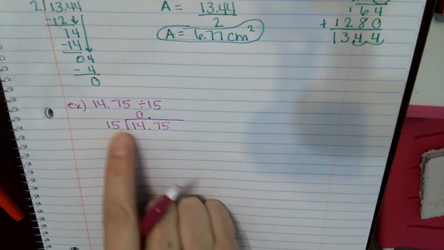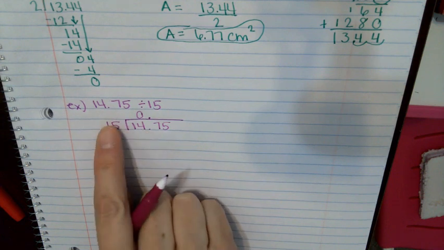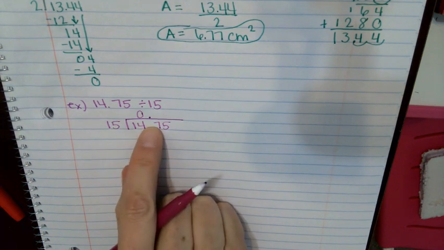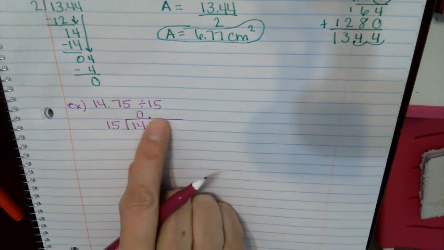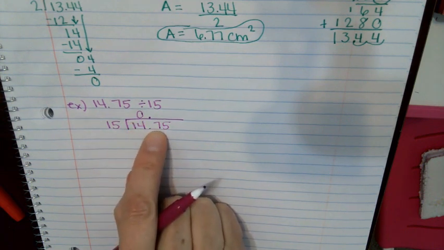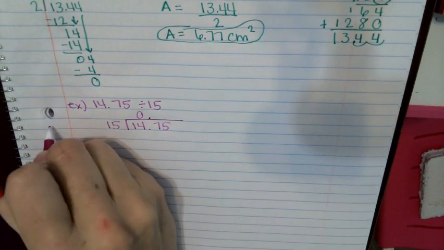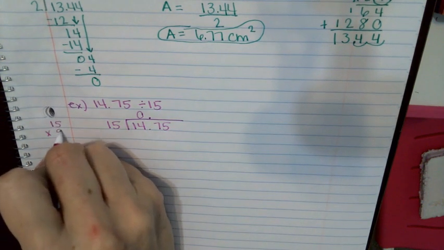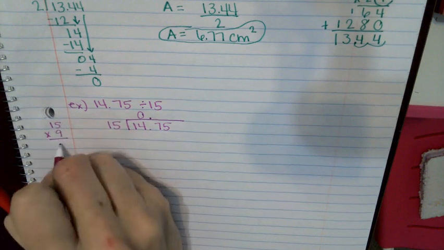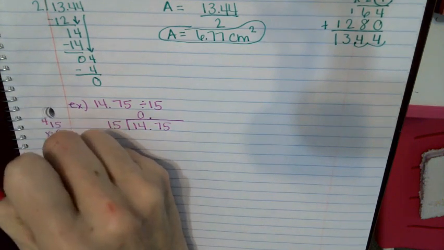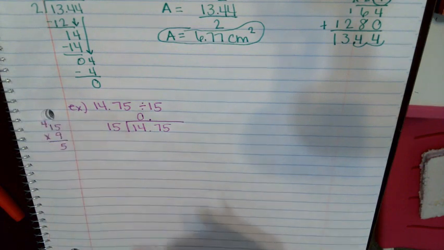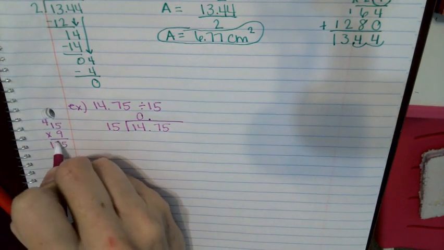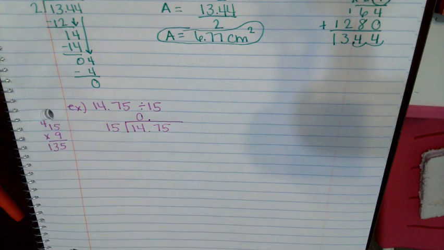All right. Since 15 and 14 are only one number away, I know that 15 goes into 150 10 times. So it would probably go into 147 probably 9 times. So let's do 15 times 9. 9 times 5 is 45. Okay, 9 times 1 is 9. 10, 11, 12, 13. So we have 135. Okay, 15 times 9.